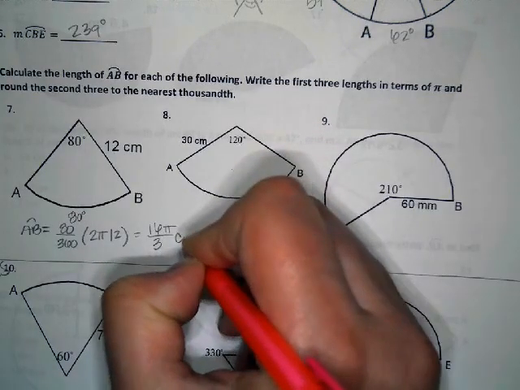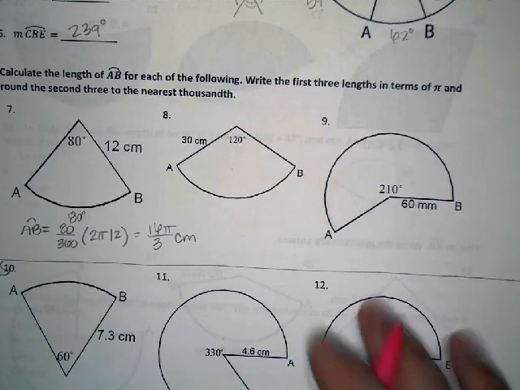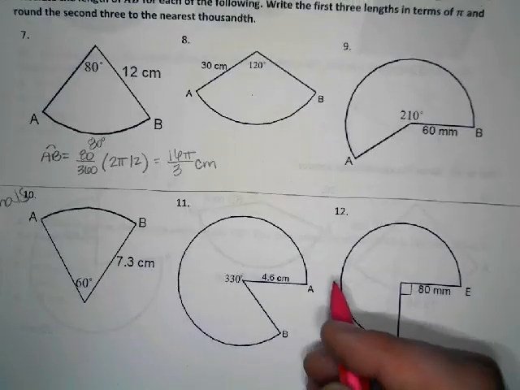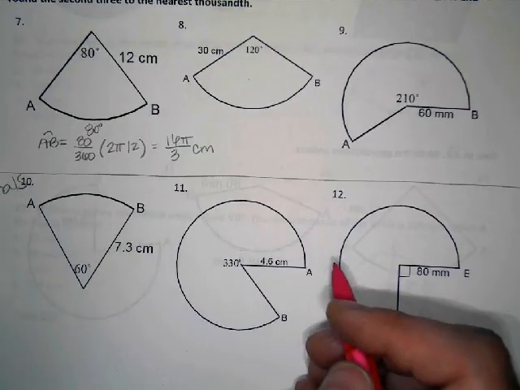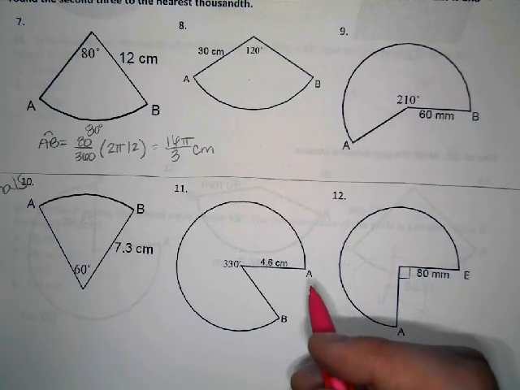Okay, what am I going to do for number 10? How do I do number 10? I want decimals this time.